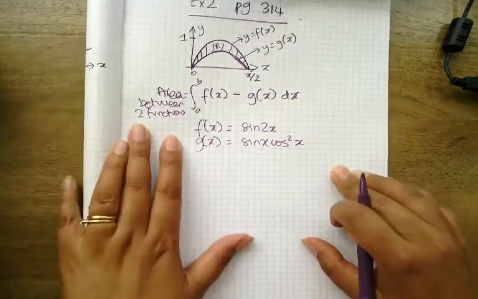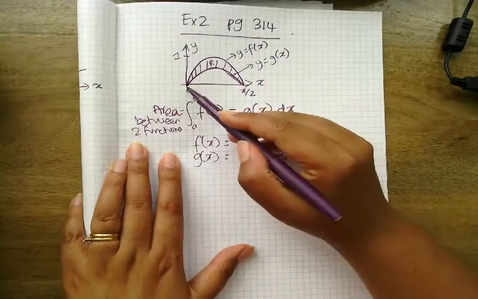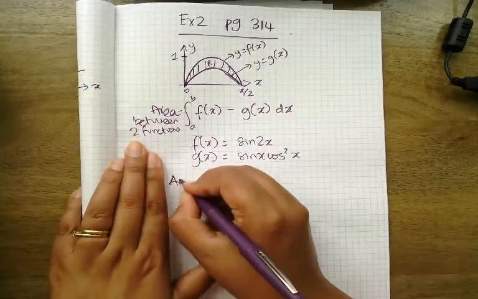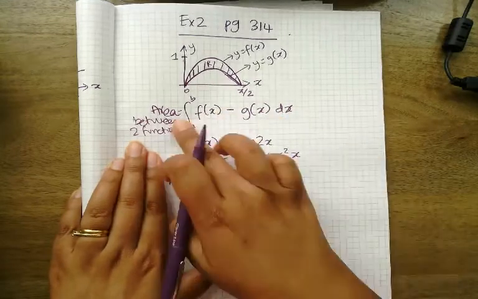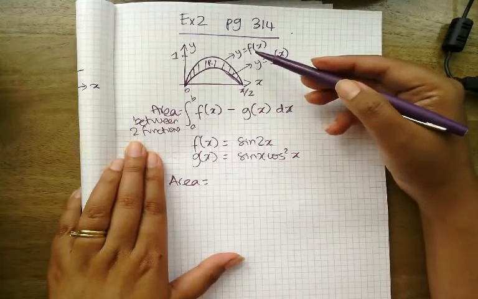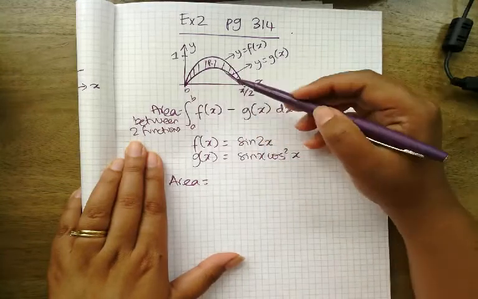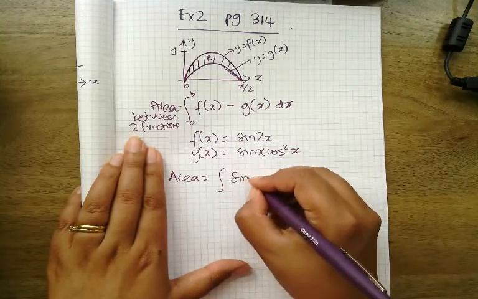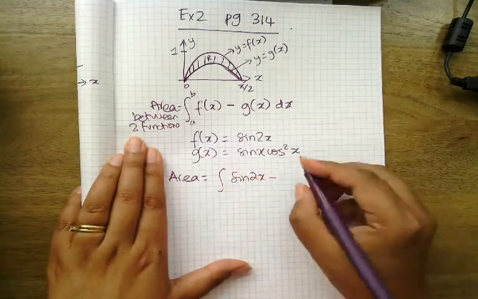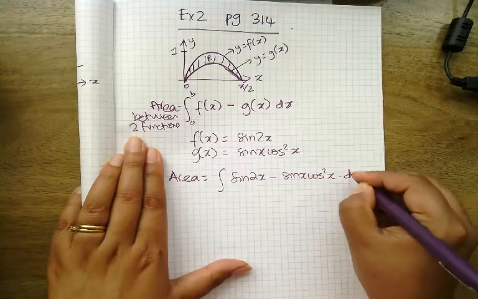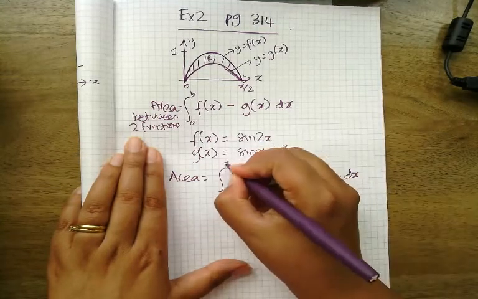We've got to find the area between the two curves from 0 to pi over 2. So by using this formula, and making sure that sine 2x is the top curve, my method is going to be sine 2x minus sine x cos squared x dx between 0 and pi by 2.